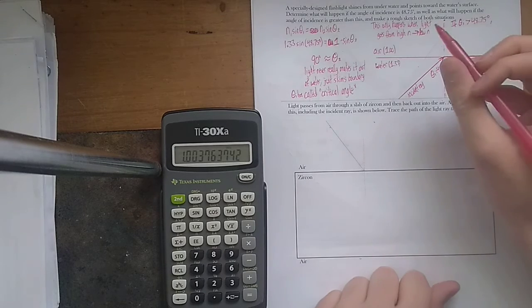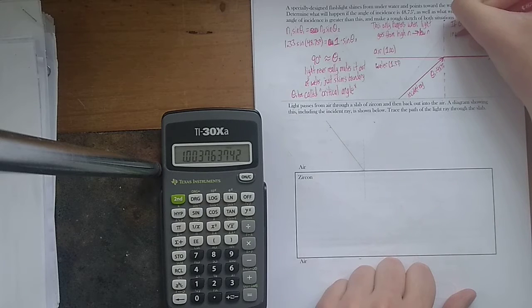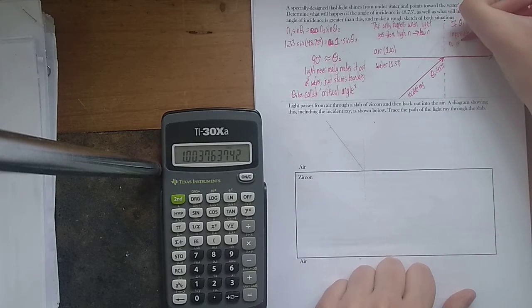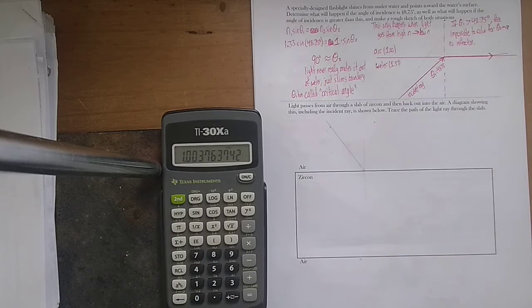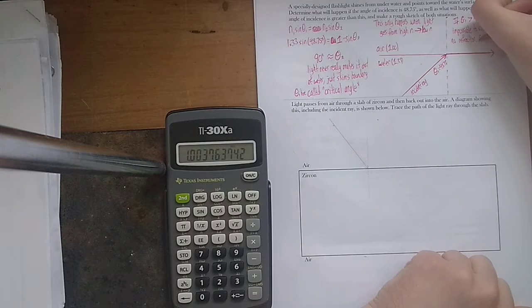Even if you had something bigger, it will be impossible to solve for theta 2, which means no refraction. Well, if there's no refraction, the light's got to go somewhere. What ends up happening is that all the light reflects off the boundary. It doesn't refract, it reflects.